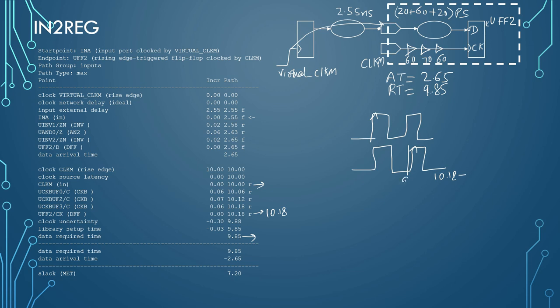You can clearly see that your required time is this and your arrival time is this. That means this is your window of 9.85. You are supposed to arrive before this edge, but you are arriving around 2.65, which is somewhere here. So you already have enough margin, and you will be meeting the slack. That is how it is calculated. Slack is met by 7.20 nanoseconds, so you still have this much slack left.